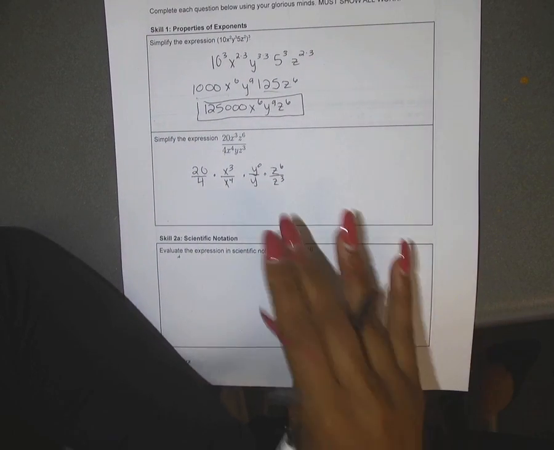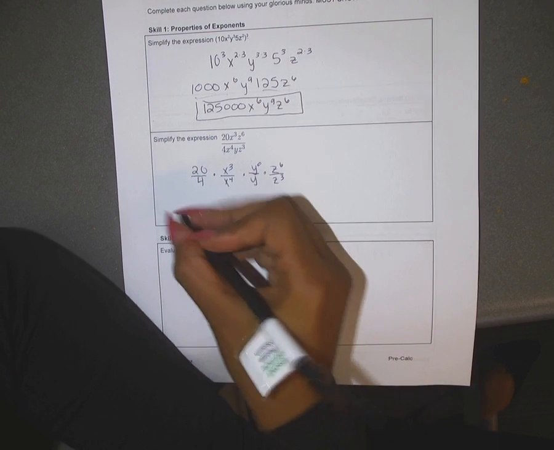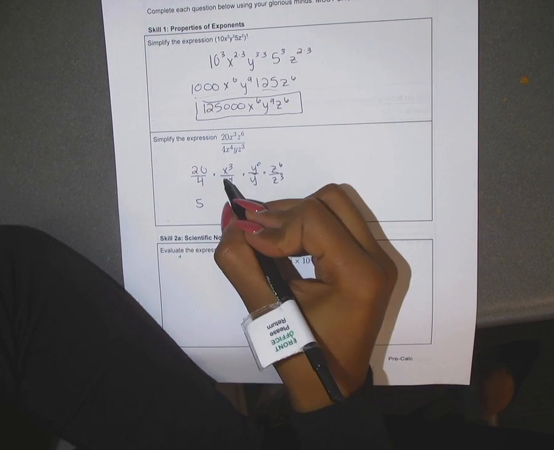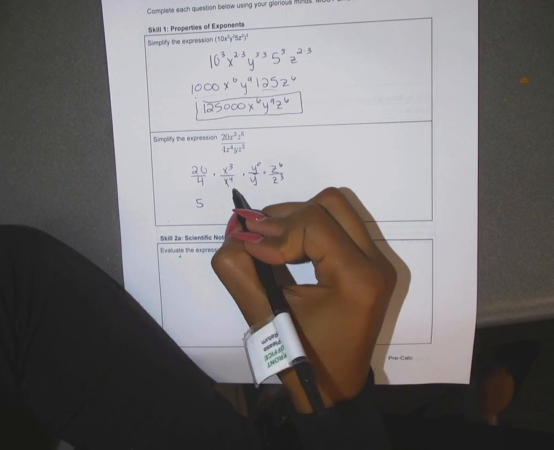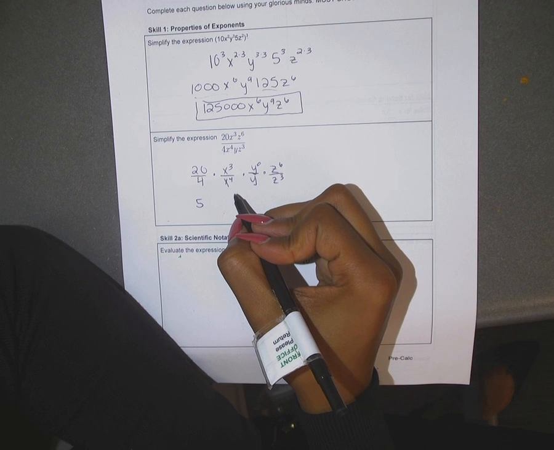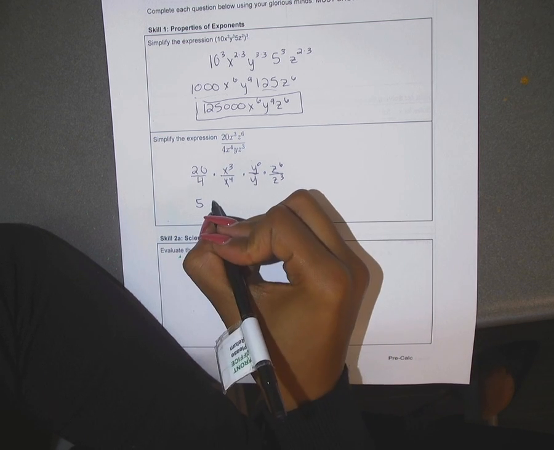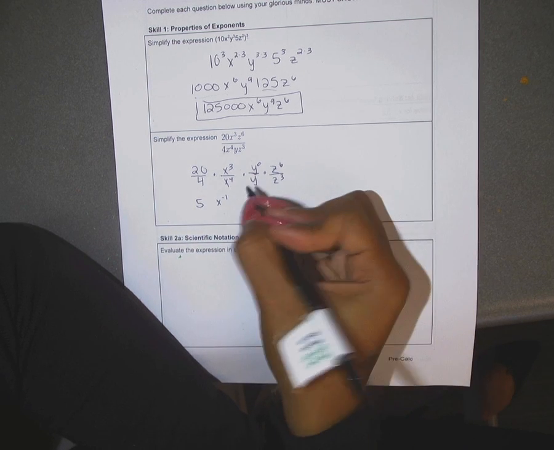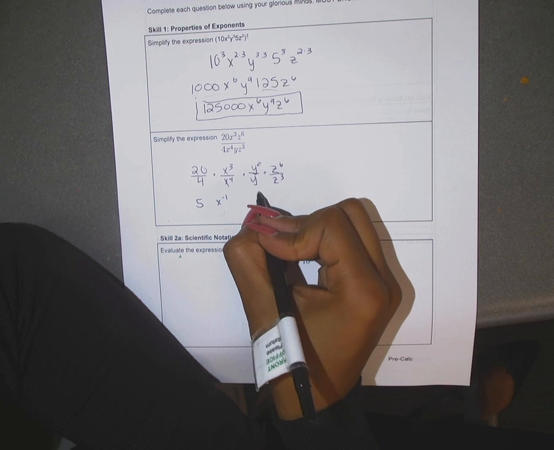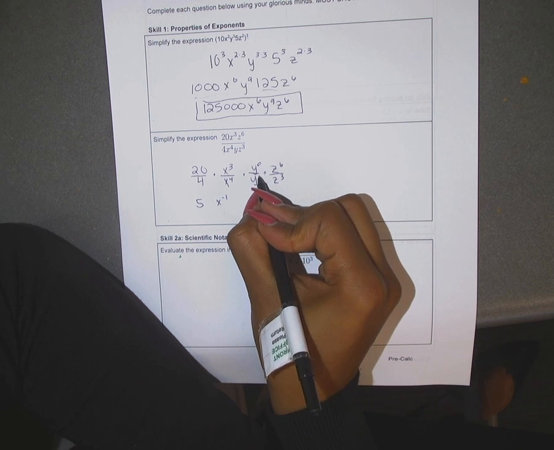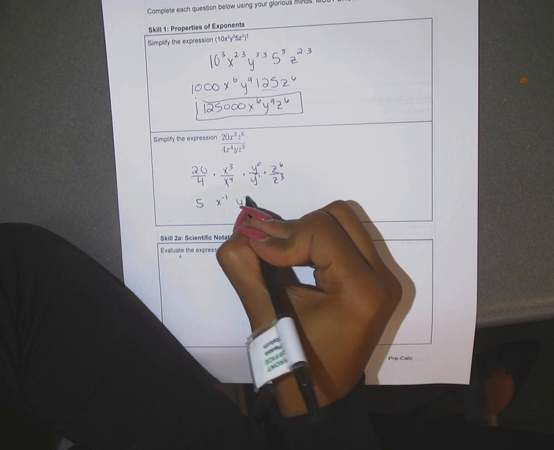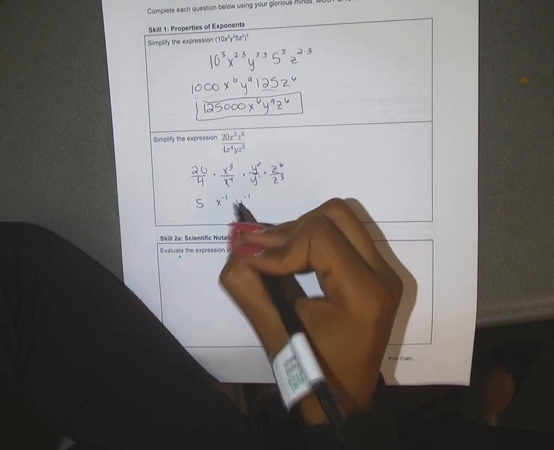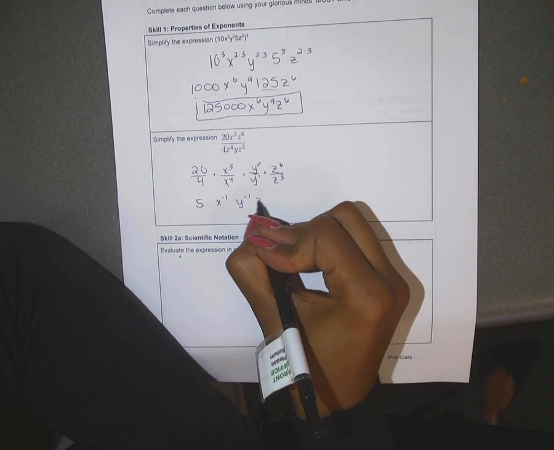All right, well, 20 divided by 4 is what? 5. Now, if I have the same base but different exponents, what should I do? Subtract. Yeah, I subtract them. So I have x to the negative 1. y to the 0 minus 1, right? There's an invisible 1 here, so negative 1. And then 6 minus 3 is just 3.